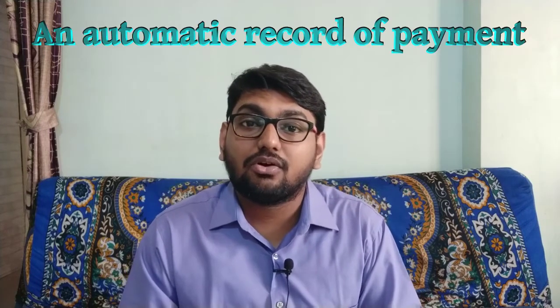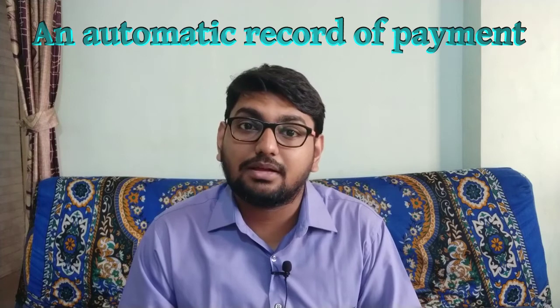Next, if we make payments by check, an automatic record is created into our bank book. The bank maintains our account, which is reflected in the passbook. So whenever we make any fluctuations in our bank account, it is reflected in the passbook. So this record will act as a proof, as in where and when did you make the payments.